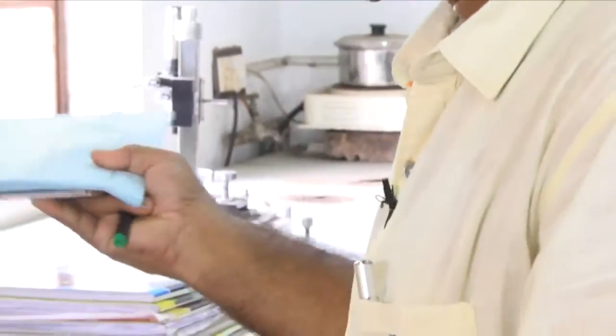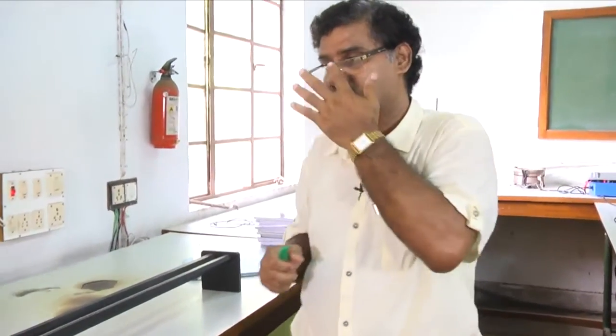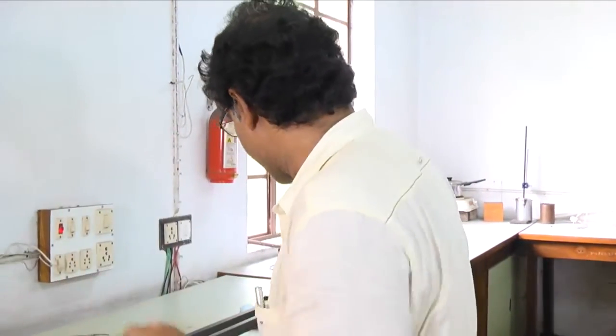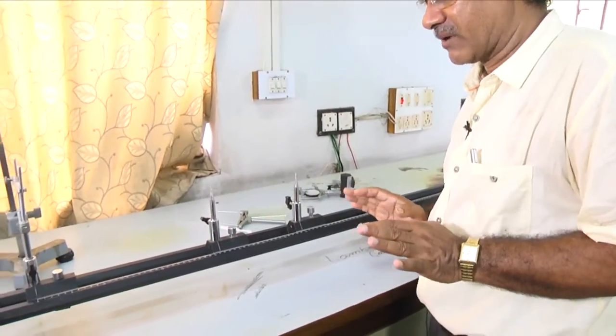So, today I will discuss how to measure the focal length of a mirror, basically a concave mirror and a convex mirror. Let me demonstrate how to do the experiment, but unfortunately I will not be able to show you the image of the needle, because we are having difficulty getting the image in the camera. Anyway, what is the procedure for doing the experiment?